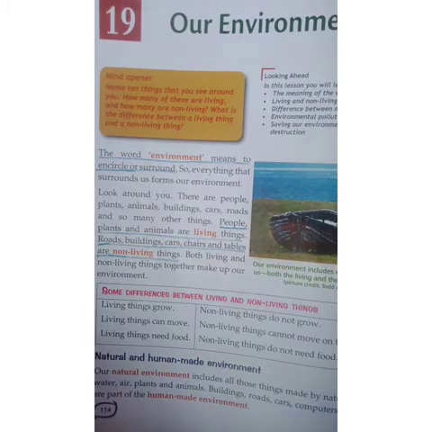But this road, buildings, car, chair, tables, these are non-living things. They cannot move on their own. They don't need any food to grow. So these things will not grow. So these are the non-living things.